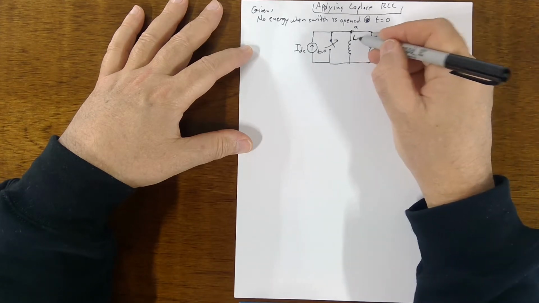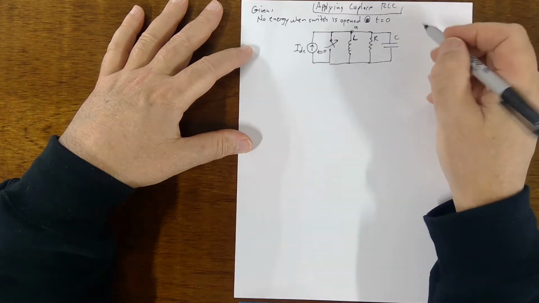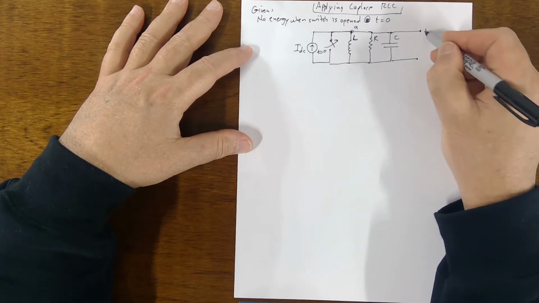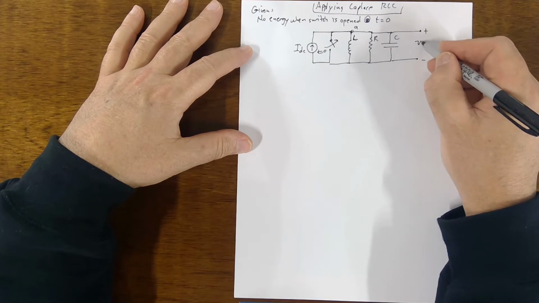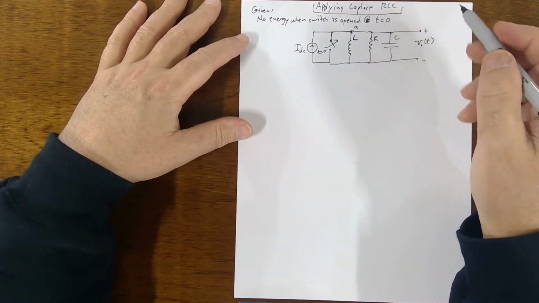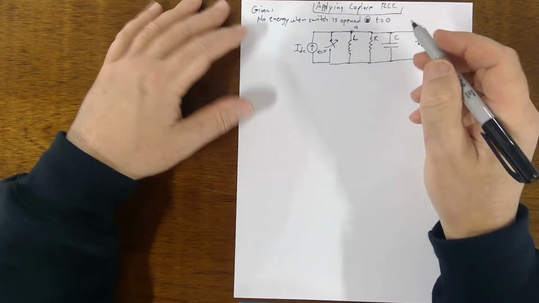For these Laplace problems, R, L, and C have to be known. Then there's a signal of interest. This is similar to what we did in Chapter 8. We did it in the time domain mostly, although we had some S's in there, and that's where those S's came from.